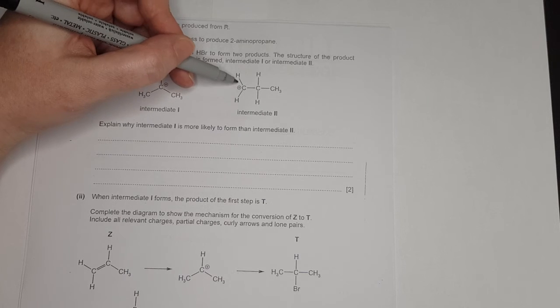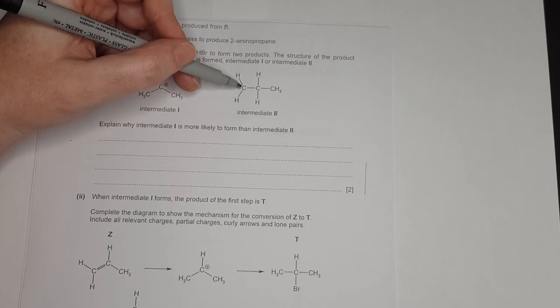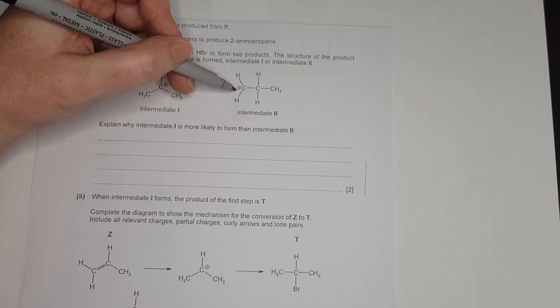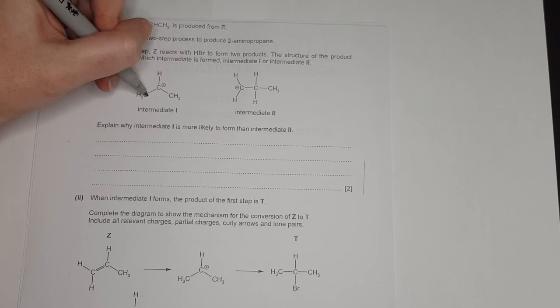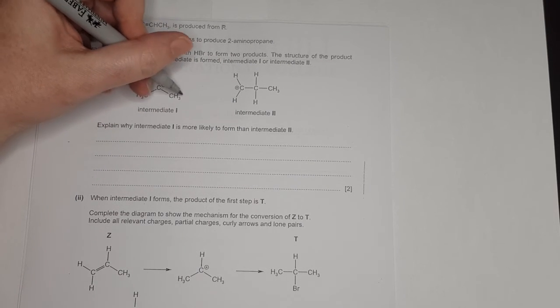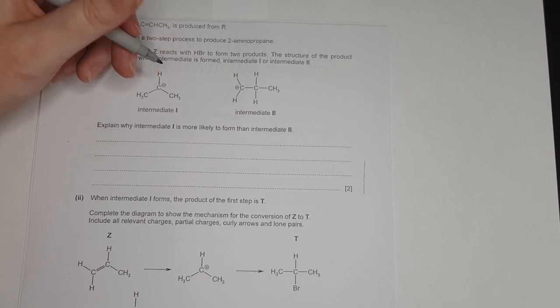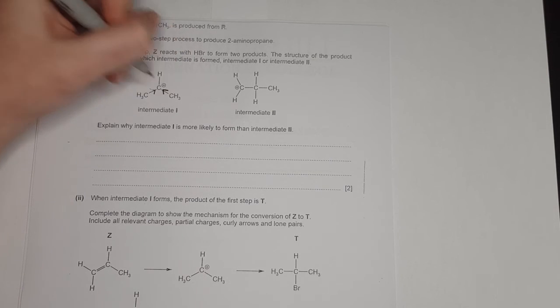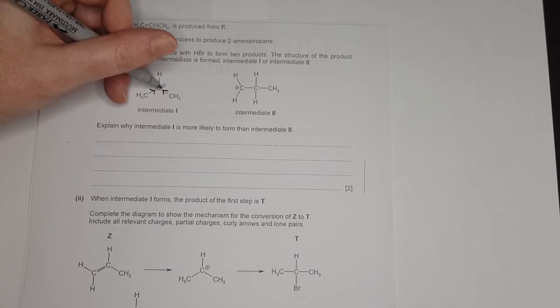So over here, the only place it's got to draw those from are the H's, and H's don't have many electrons to give.